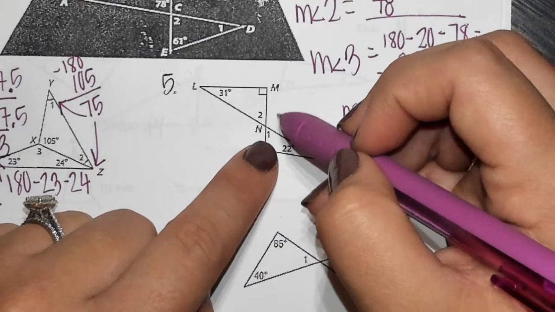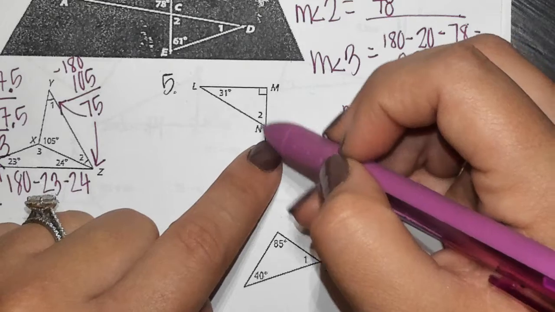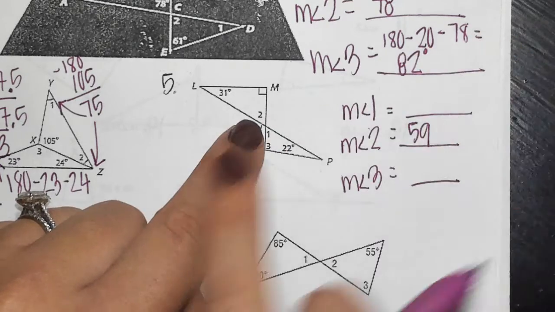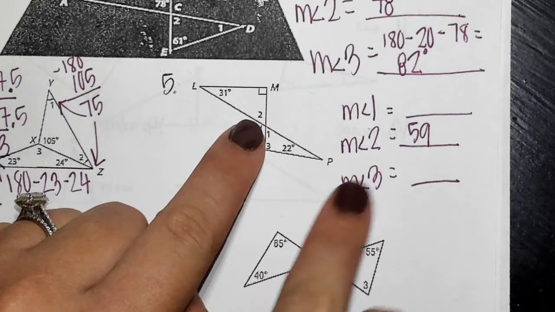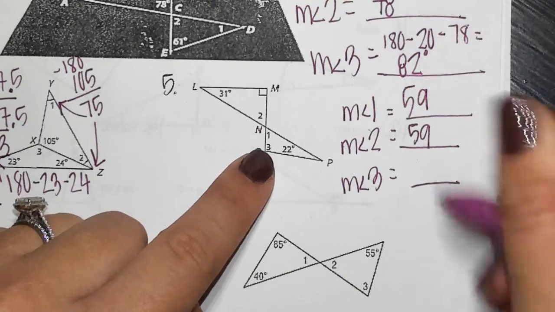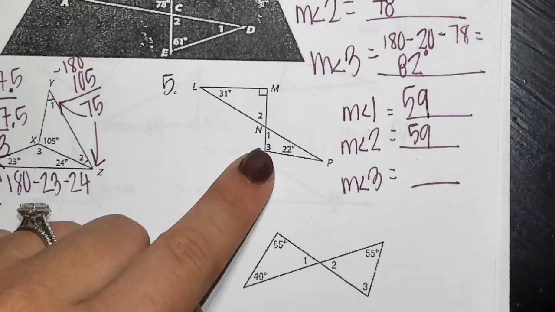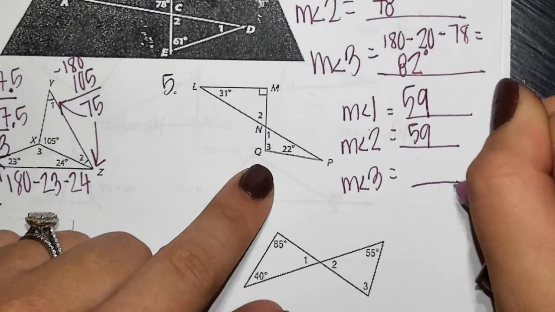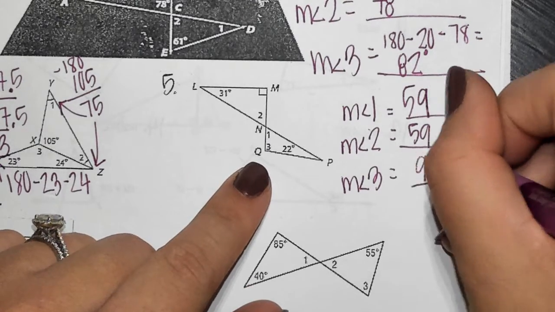But what's congruent to angle 1, Zach? 2. And I know 2, because we just found it, is 59. So now angle 1 is also 59. So now I can find 3. And what did y'all get for 3? 99. Good.